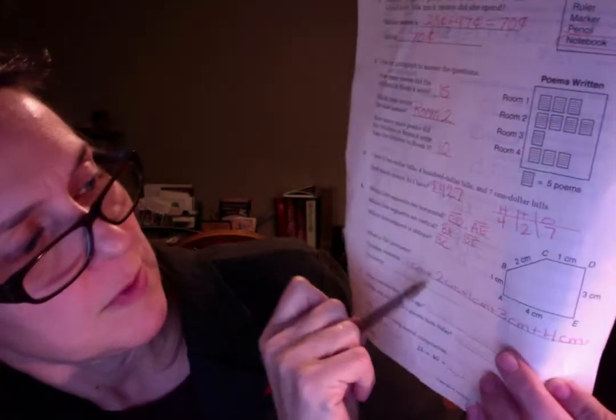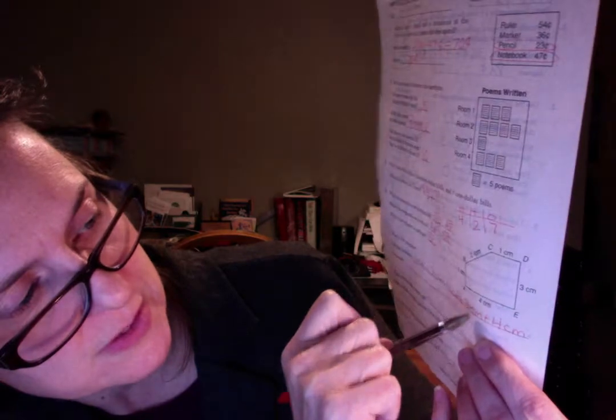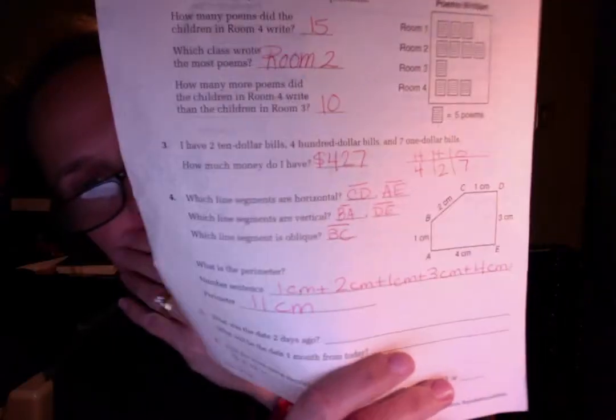Okay, what's the perimeter of that shape? Well, we add up all the sides to find the perimeter. So that's 1 centimeter plus 2 centimeters plus 1 centimeter plus 3 centimeters plus 4 centimeters. What does that all add up to? Well, 1 plus 2 is 3, plus 1 is 4, plus 3 is 7, plus 4 is 11. So the perimeter is 11 centimeters. And you do a little C and a little M to represent centimeters.